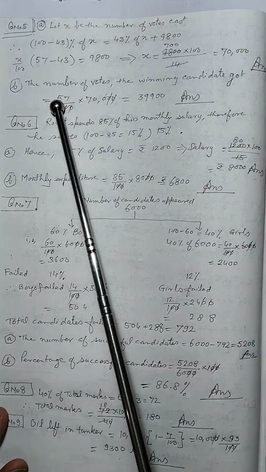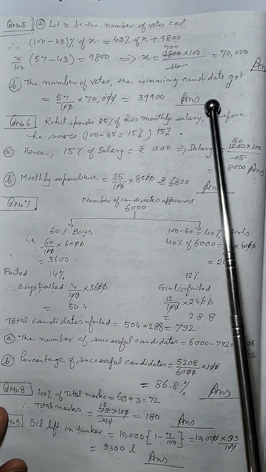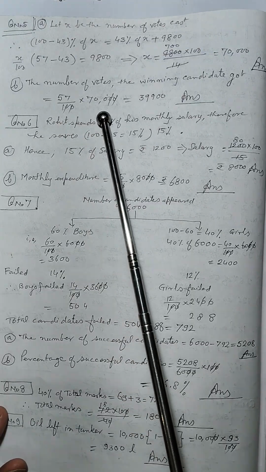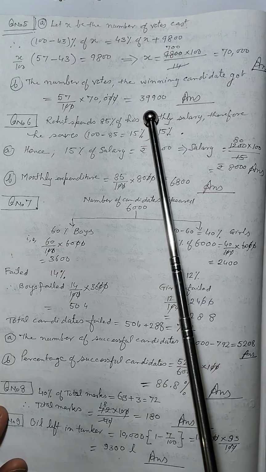Now the B part, the number of votes the winning candidate got is equal to 57 by 100 into 70,000. That will be equal to 39,900 votes.